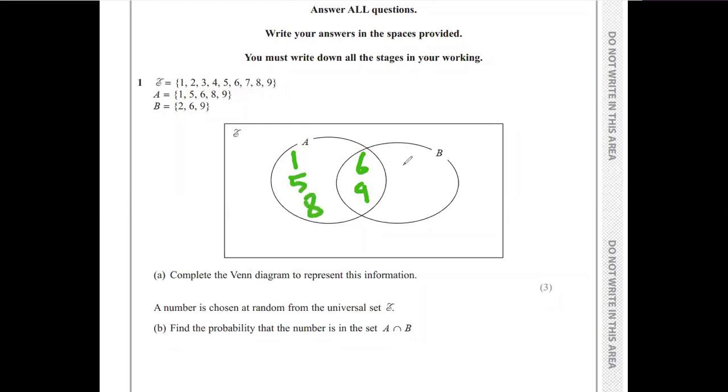Just 2. Okay. And anything which goes outside both A and B? 3, 4, and 7. Okay. And then it says a number is chosen at random from the universal set. Find the probability that the number is in set A intersection B.